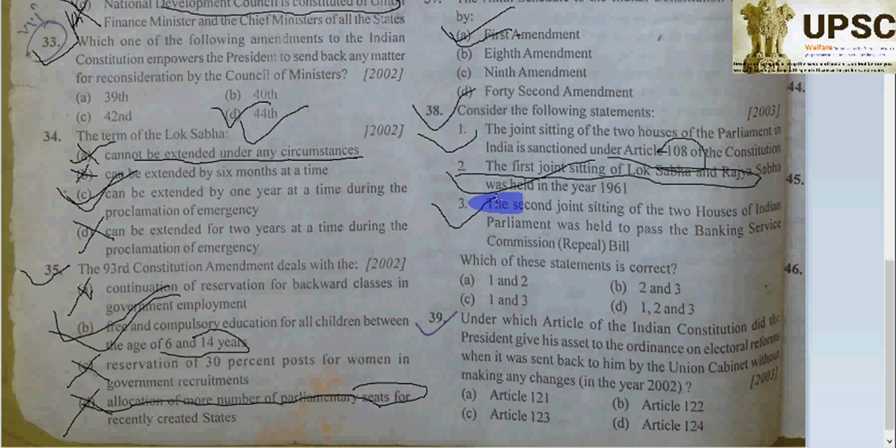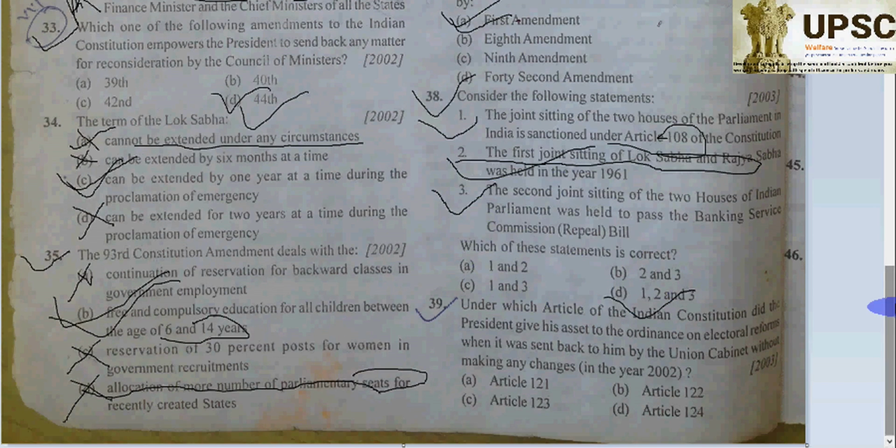So the first joint sitting of Parliament was related to the Dowry Prohibition Bill 1961. The second, in 1978, was the Banking Service Commission Bill. And the third, in 2002, was the Prevention of Terrorism Bill. So which one is going to be correct? All are correct, no doubt. Under Article 108 this has been clearly defined, my dear.